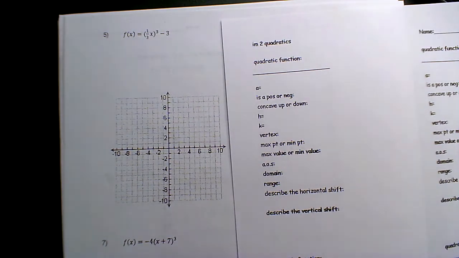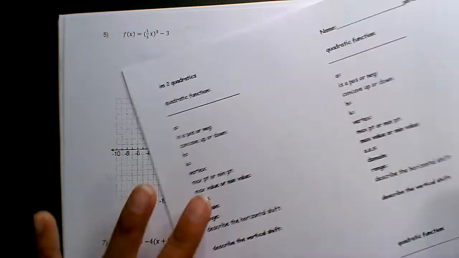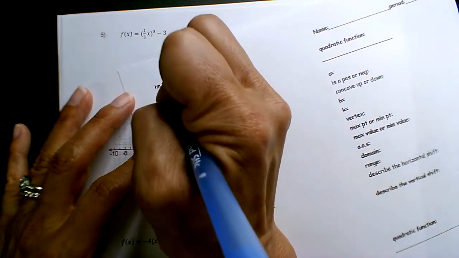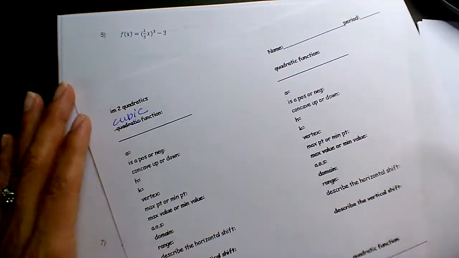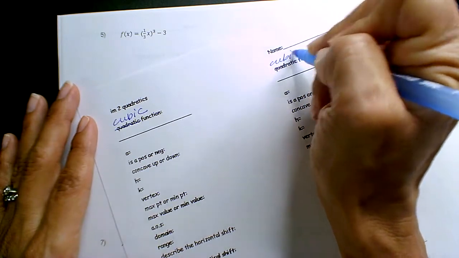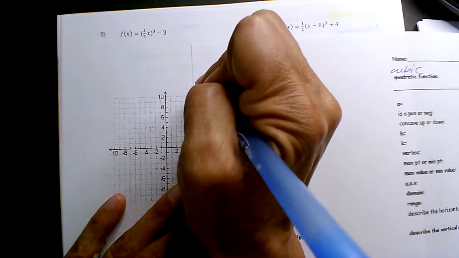There we go. So remember, these are cubic. So cubic, you just cross them all out. All right, so let's copy it down.